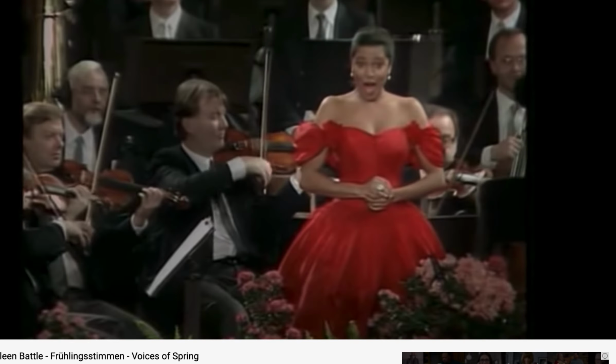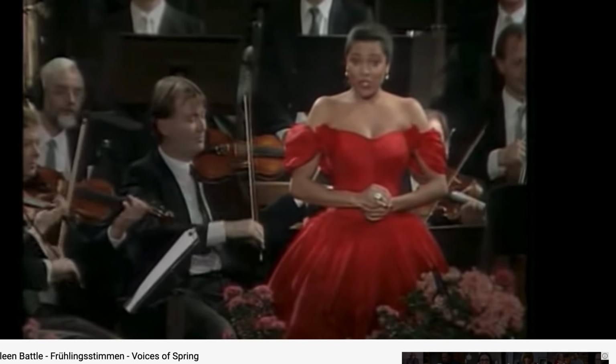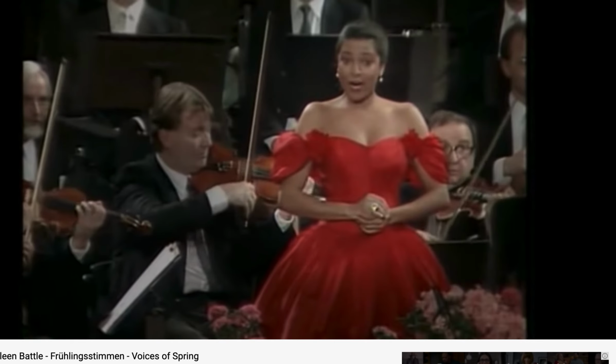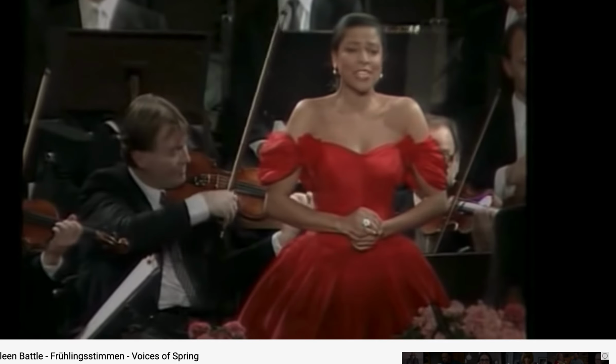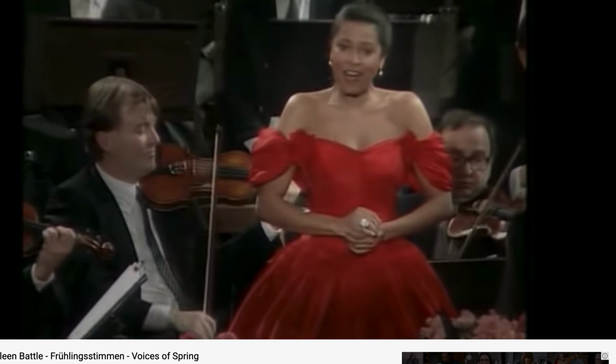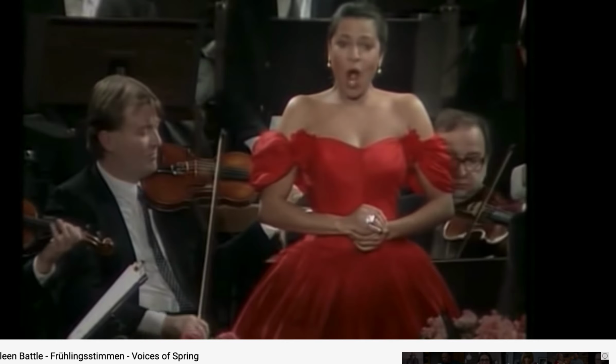Ms. Battle is a soprano soloist, and she has an amazing voice that does all kinds of fancy things. And this piece shows off her voice brilliantly. 1, 2, 3, 1, 2, 3.